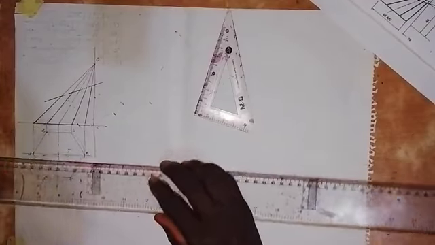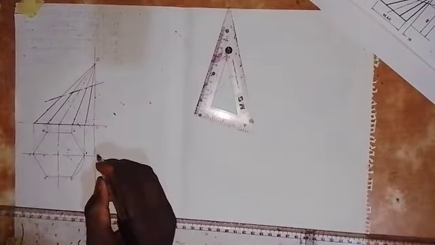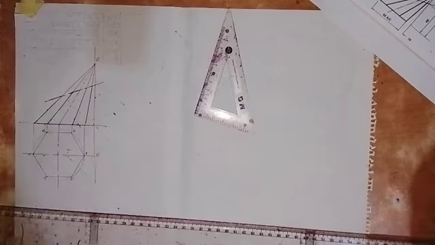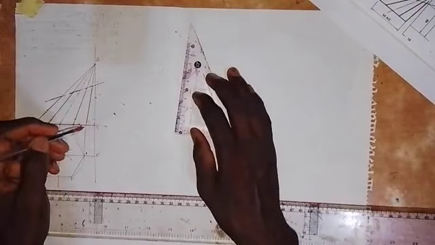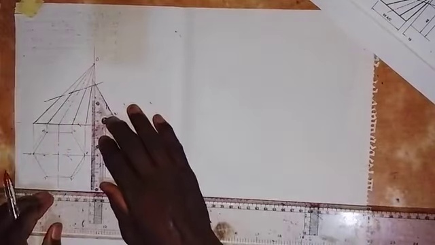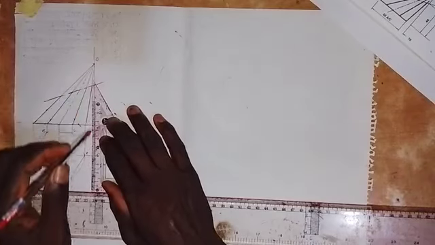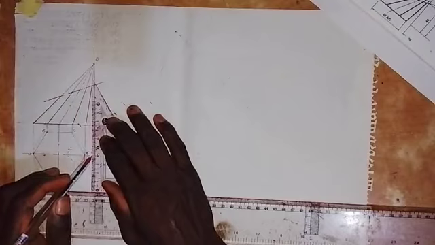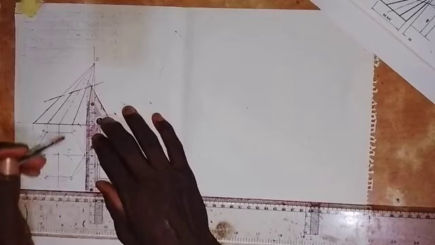We extend it here. So this point now, I'm going to call it point O prime. Then from this point, this is point 1, this is line 1. So we come to this point and draw a vertical line down here. Then coming to this point, that is for 2,6.